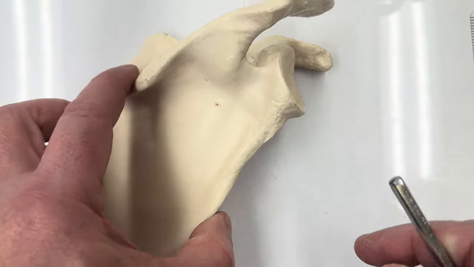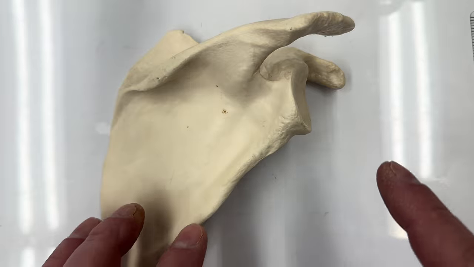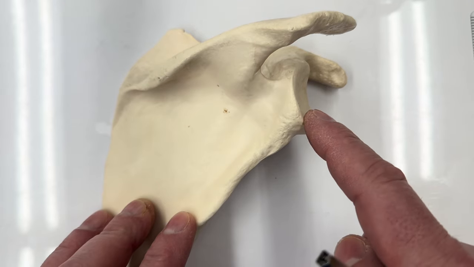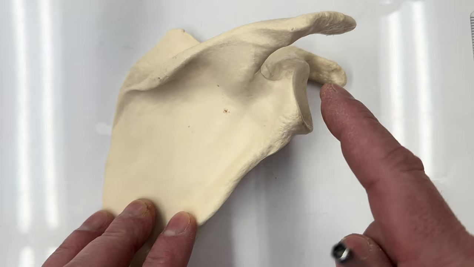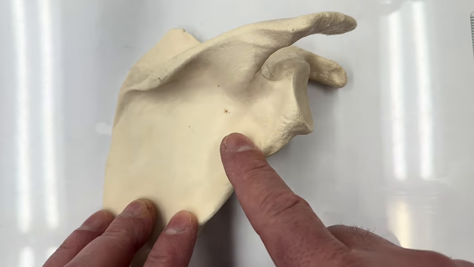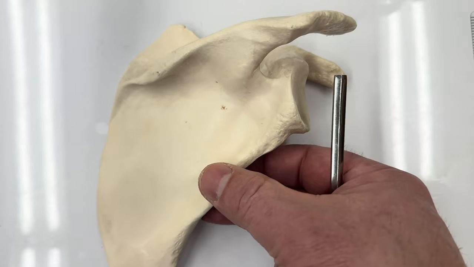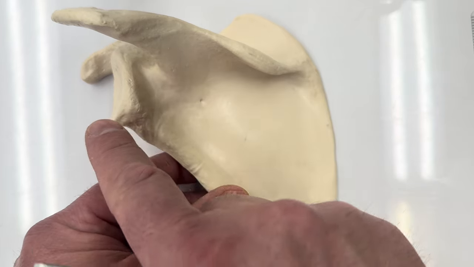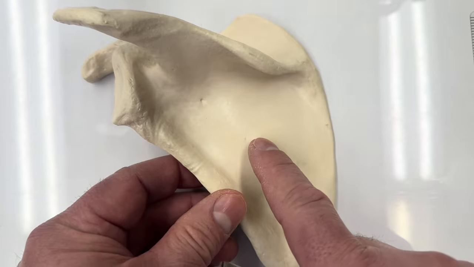Next, to know whether this is a left or right, the spine is always going to be dorsal and the glenoid cavity is always going to be lateral. So this has to be a right scapula, where this one here, spine is dorsal, glenoid cavity is lateral, this is a left.